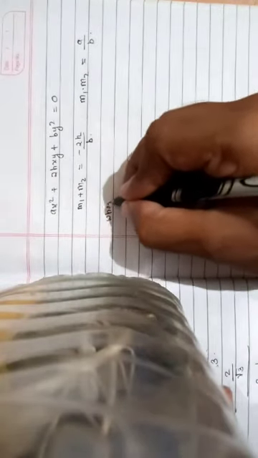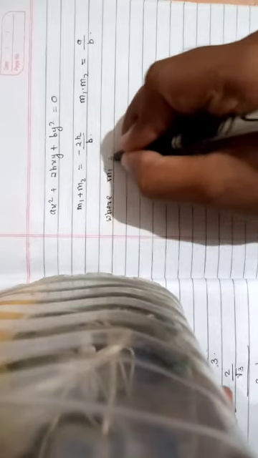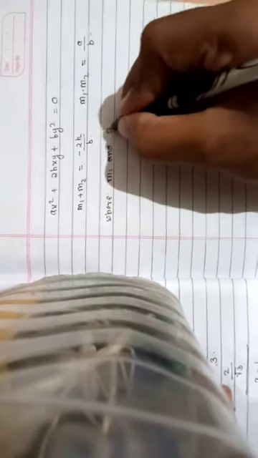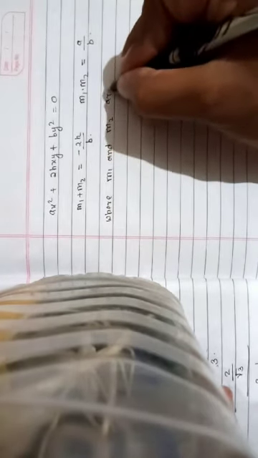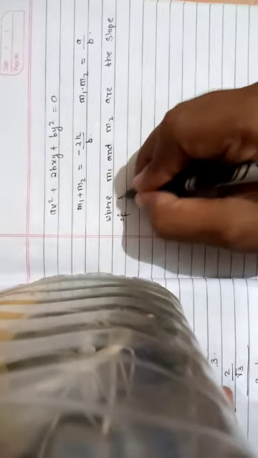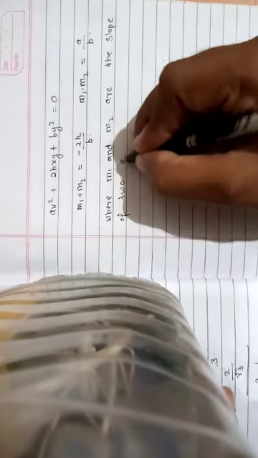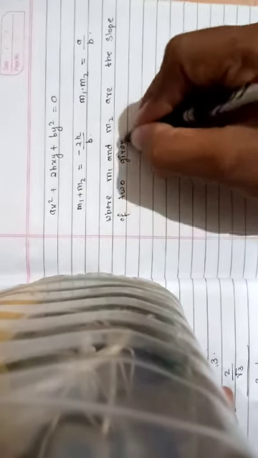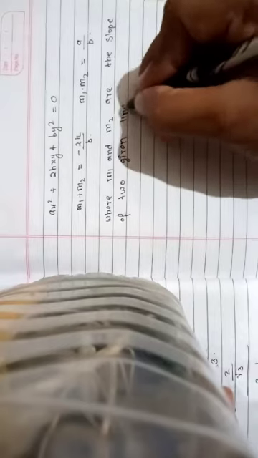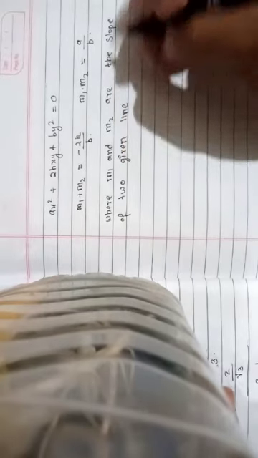Where m1 and m2 are the slopes of the two given lines.